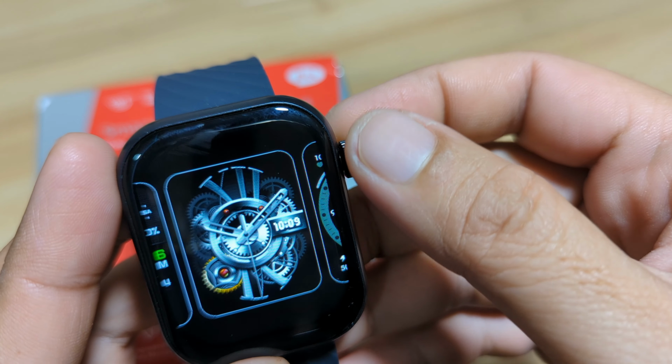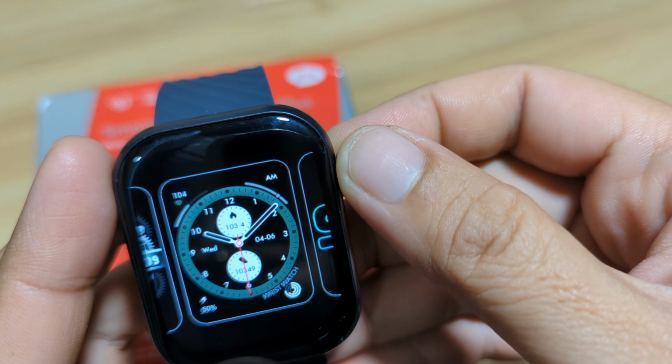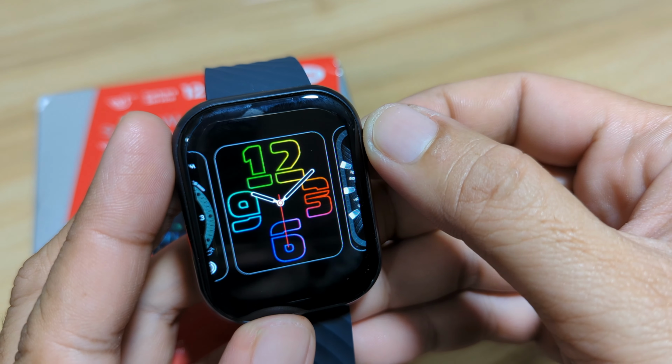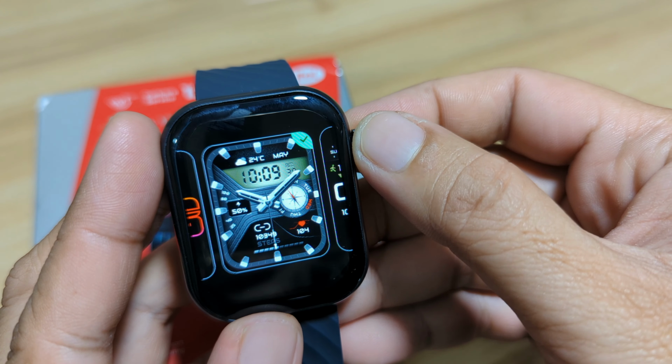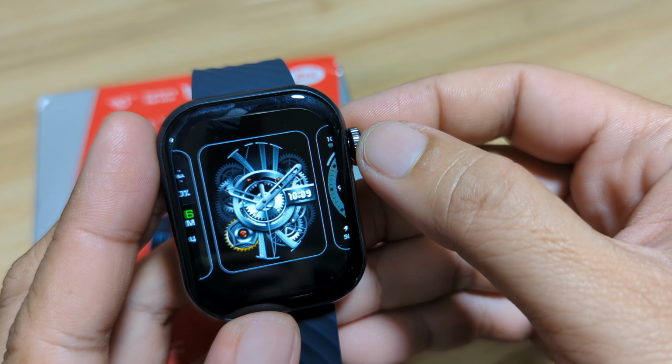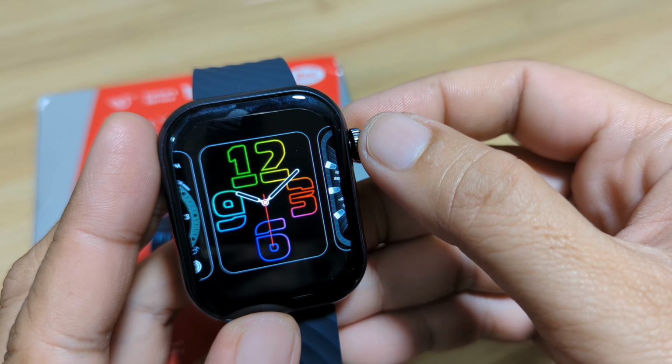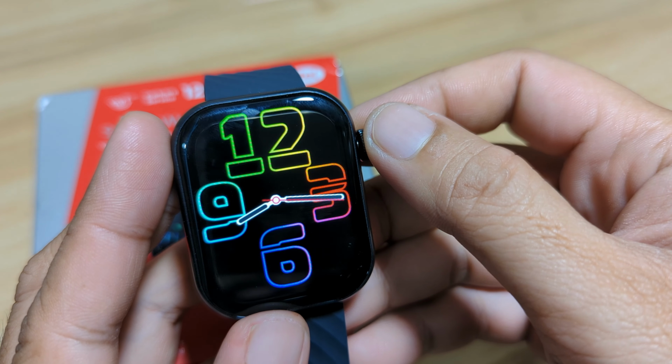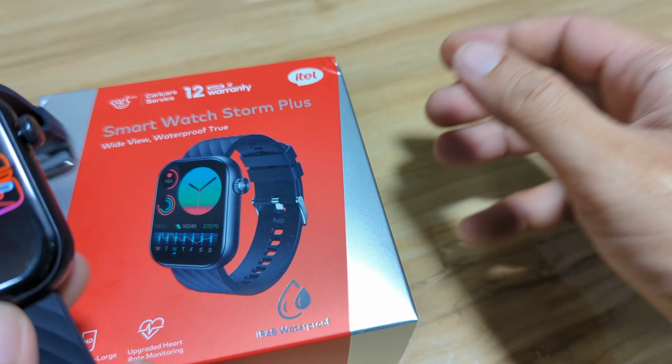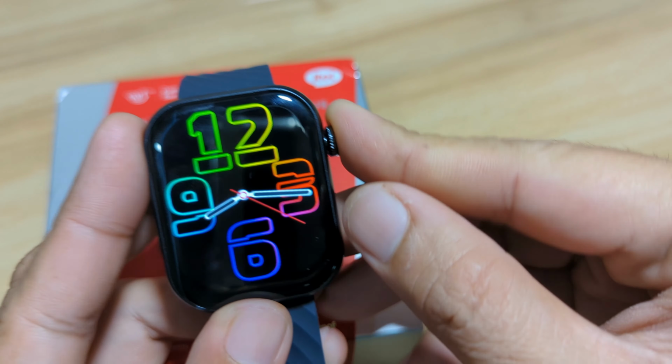Can we use this one? 4, 5, at least 5 watch faces. Again, 1, 2, 3, 4, 5. We have at least 5 preloaded watch faces for our Storm Plus.